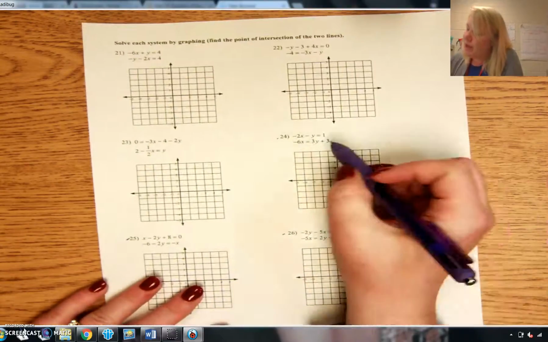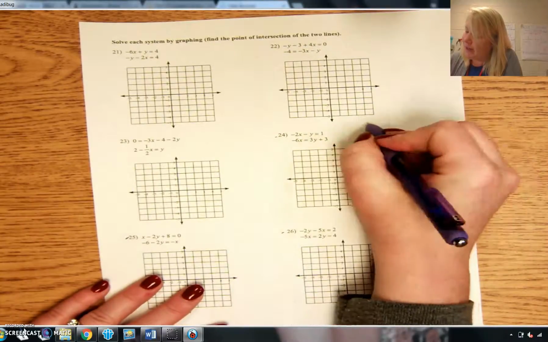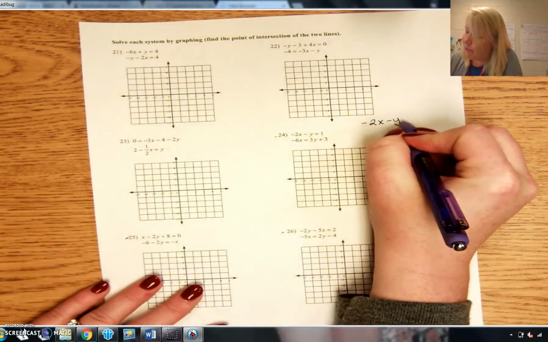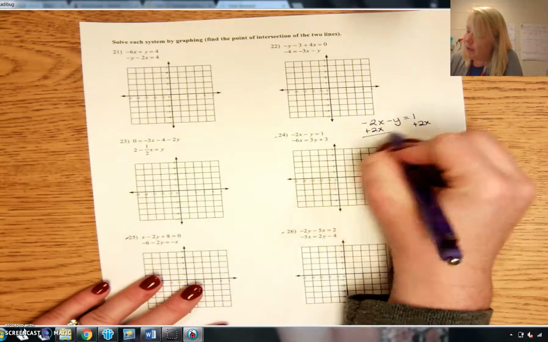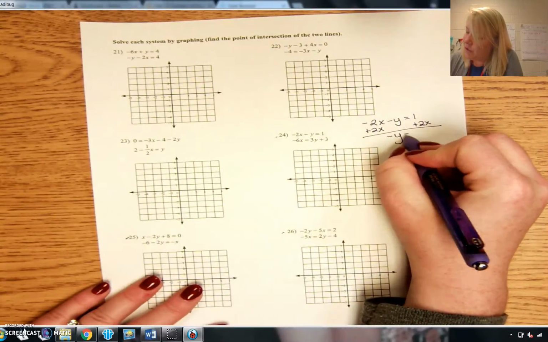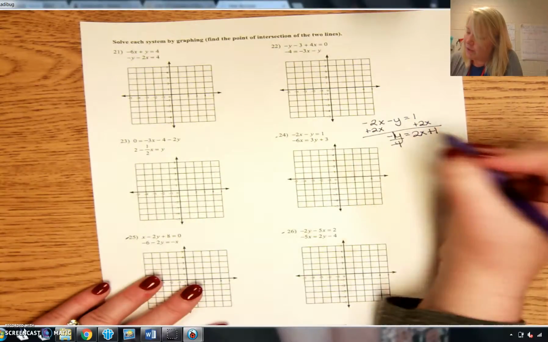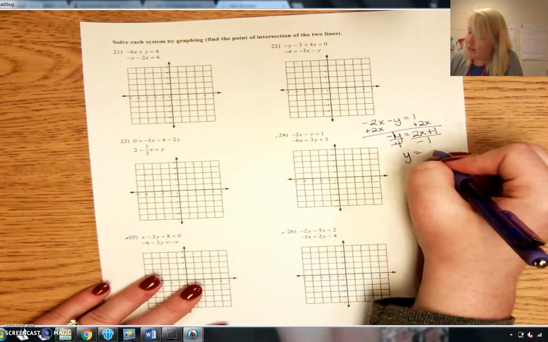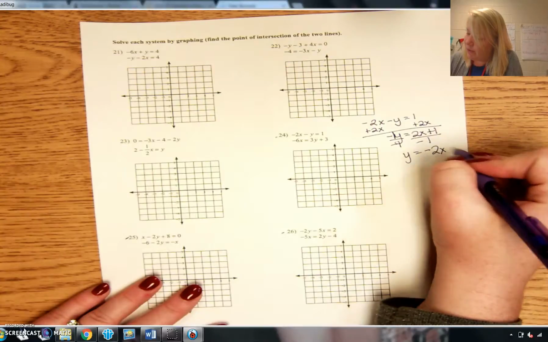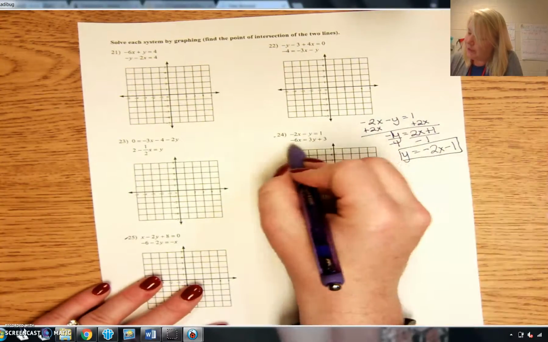Okay? So let's look at the first one. I need to get y by itself. So I have negative 2x minus y equals 1. I'm going to add 2x on both sides. So I get negative y equals 2x plus 1. I need to divide by negative 1. So that's my coefficient. So y equals 2 divided by negative 1 is negative 2x. 1 divided by negative 1 is negative 1. So there's one equation. Now let's do the second one.